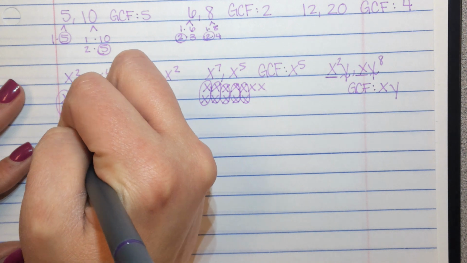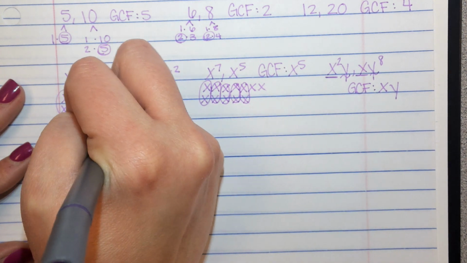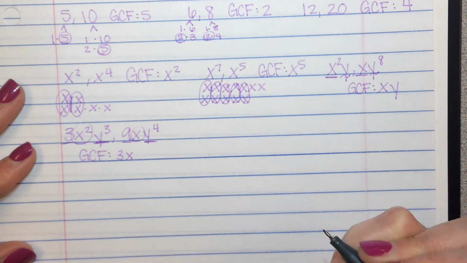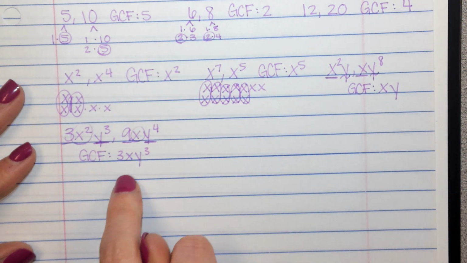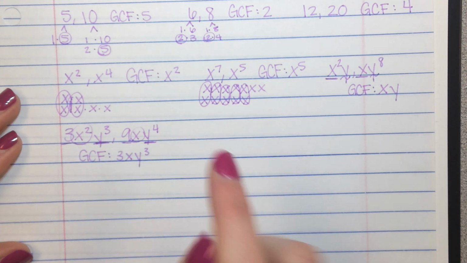Okay. We have x squared and x. The smallest is x. We have y cubed and y to the fourth. The smallest is y cubed. So that's the GCF. Another way you can figure this out if you're unsure is to just break it up.